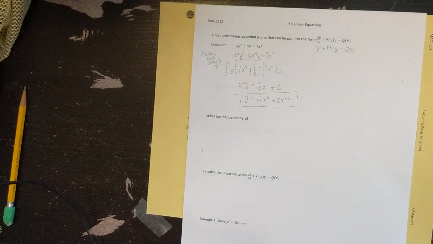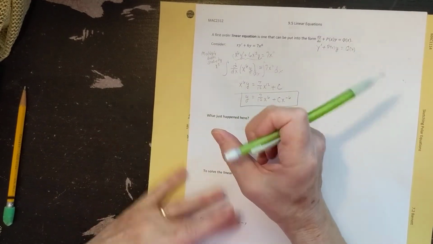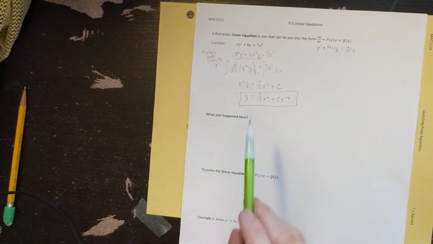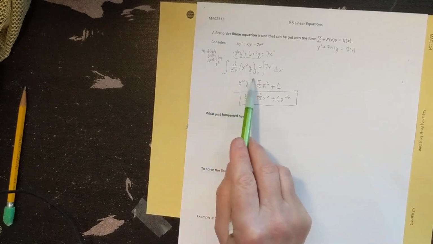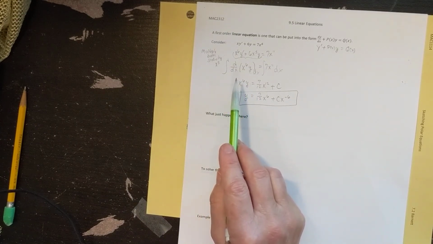So what in the world just happened here? What happened was I multiplied by something special that put it into a form where I could recognize it as a derivative and then integrate to solve.